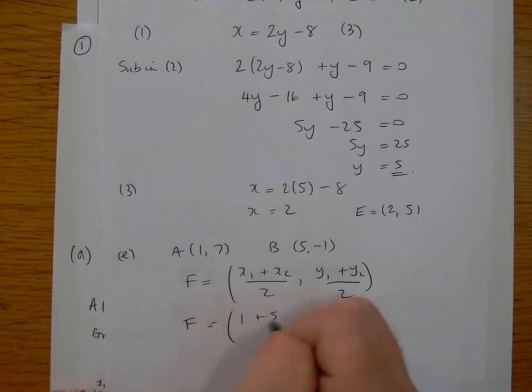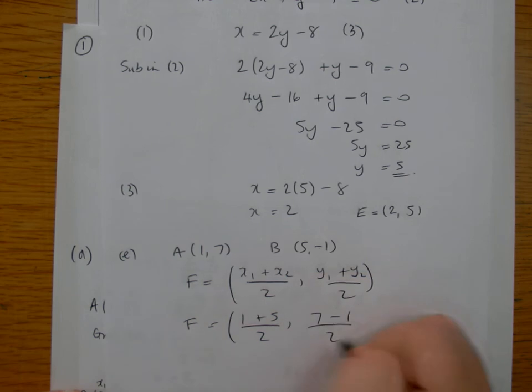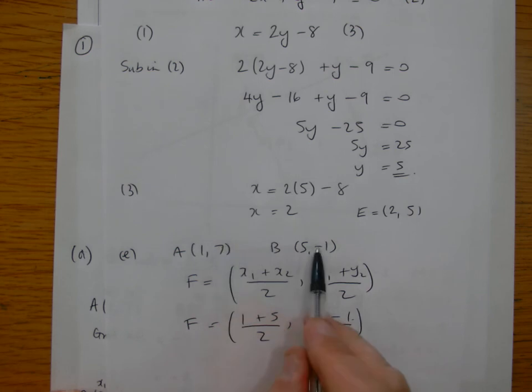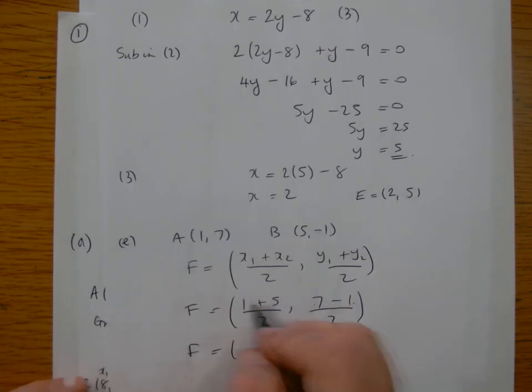So 1 plus 5 divided by 2. Add the y values as well, so 7 minus 1 divided by 2. So that's 3, and this is also 3. So 3, 3.